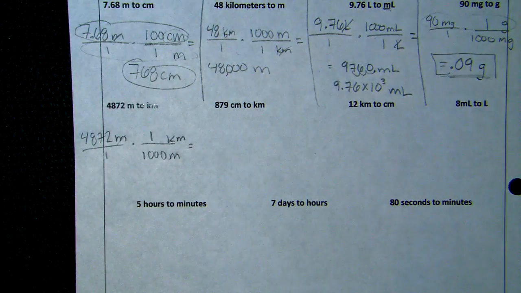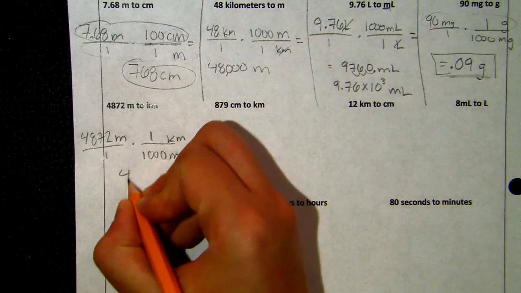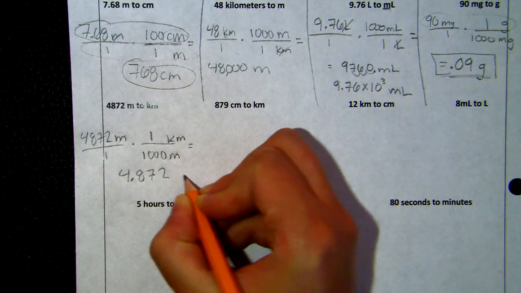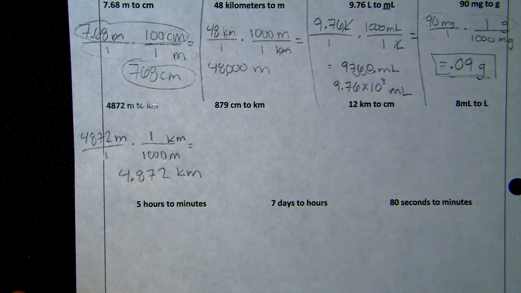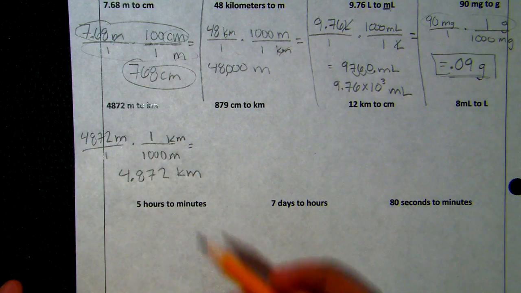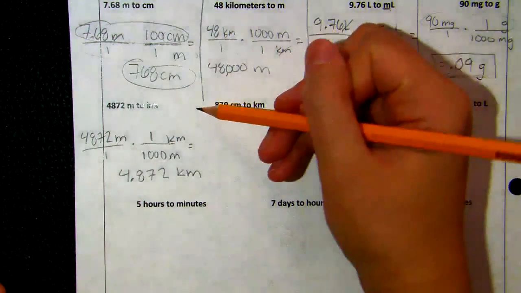So I'm going to do 4,872 divided by 1,000. And as a decimal, that gives me 4.872 kilometers. Good.